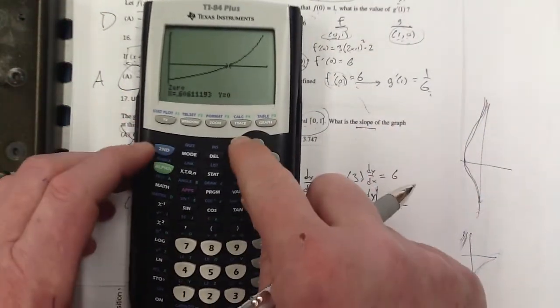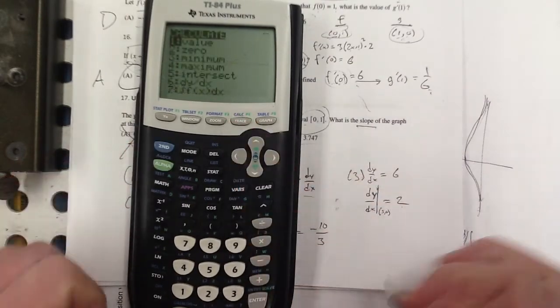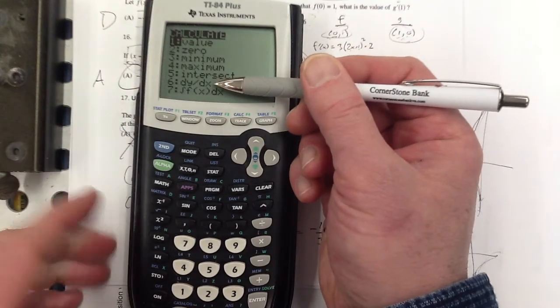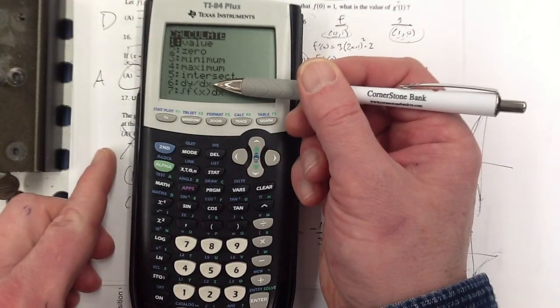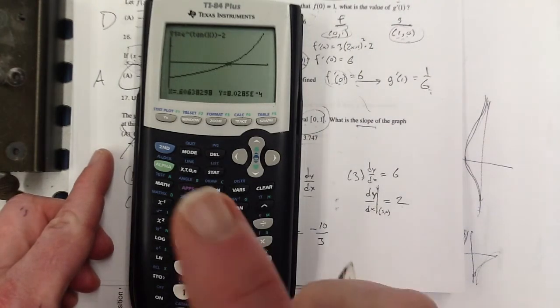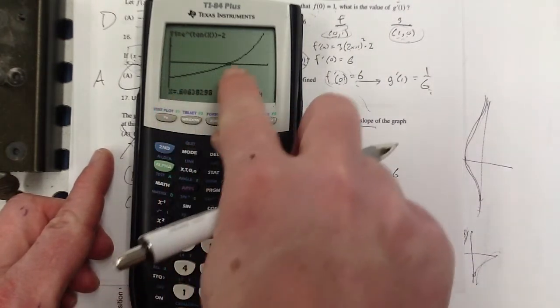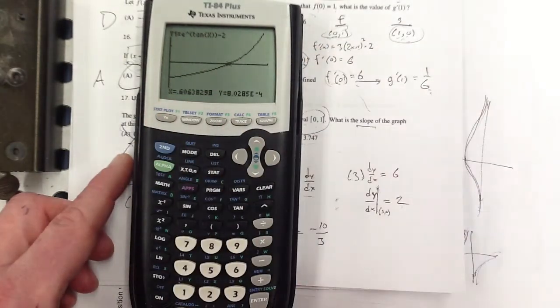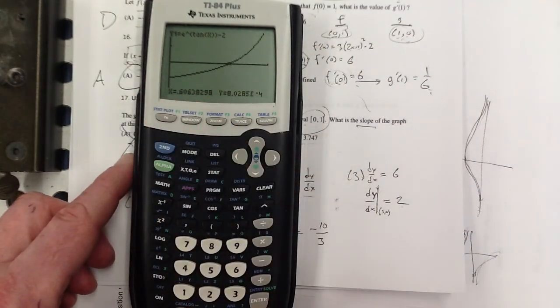So I'm going to go back into my second calculate menu because the people who made this calculator knew that someday I was going to do calculus with it. So dy dx, that's option number 6. And the thing that it automatically goes to is the last x value you were thinking about. So I'm just going to hit enter because it's got the right x value in there.